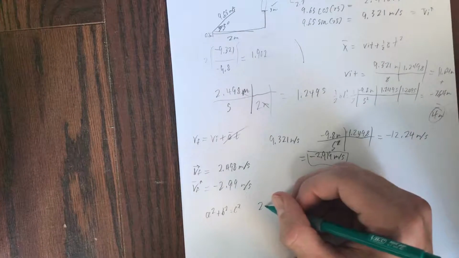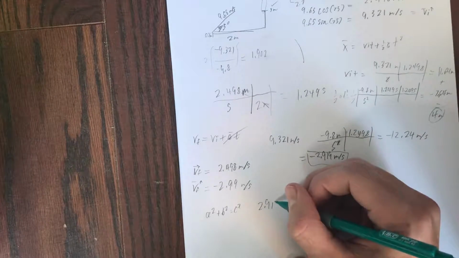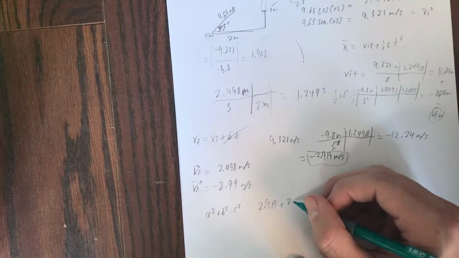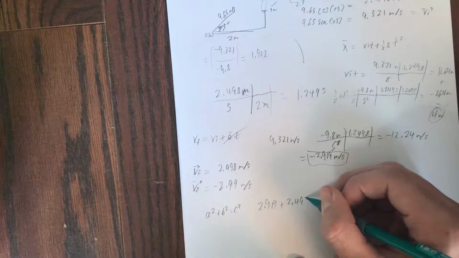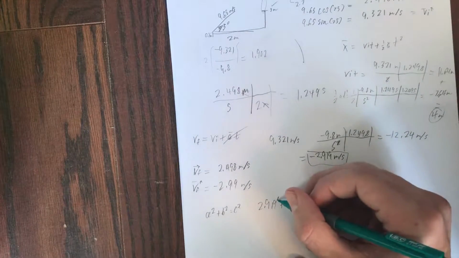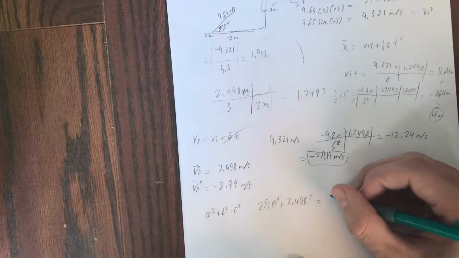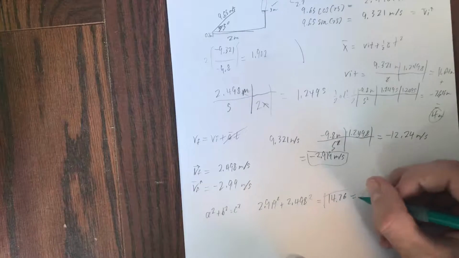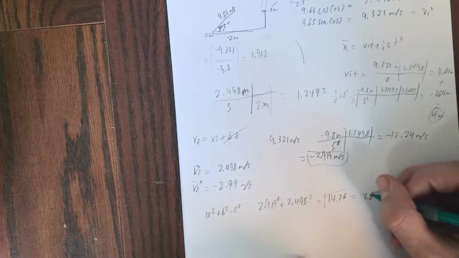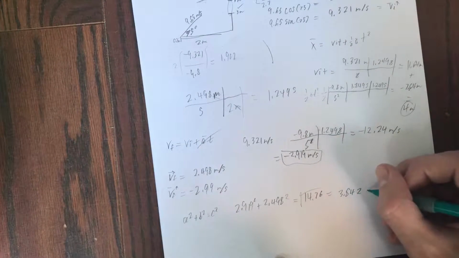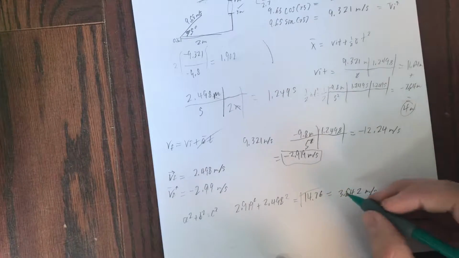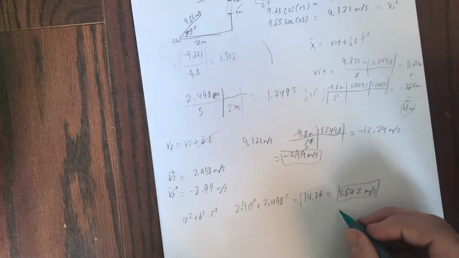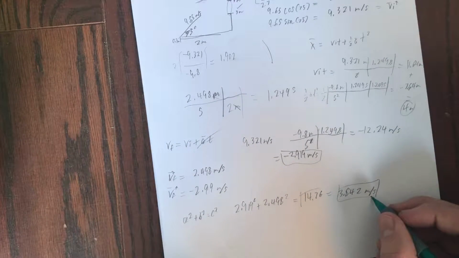That gives us 2.919, it could be negative, could be positive, it's still going to be squared, plus 2.498 squared, is going to equal 14.76, which, if we take the square root of that, equals 3.842 meters per second. So it's going to be traveling at that speed.